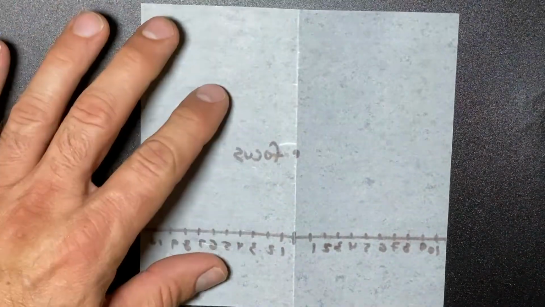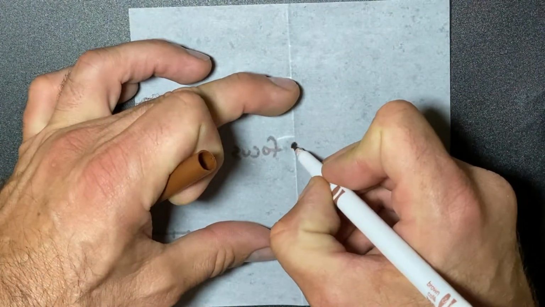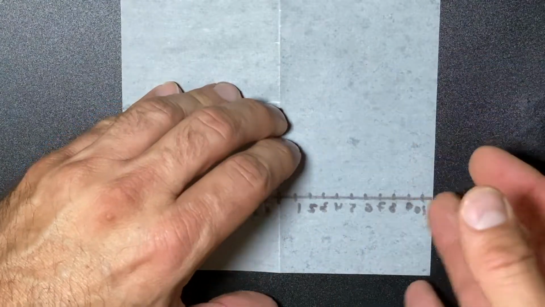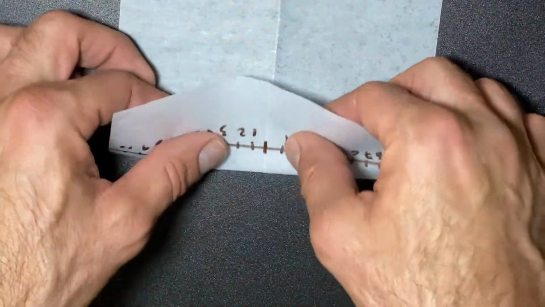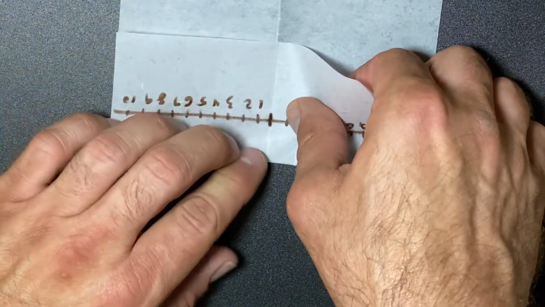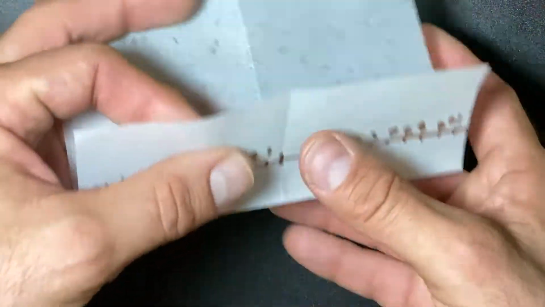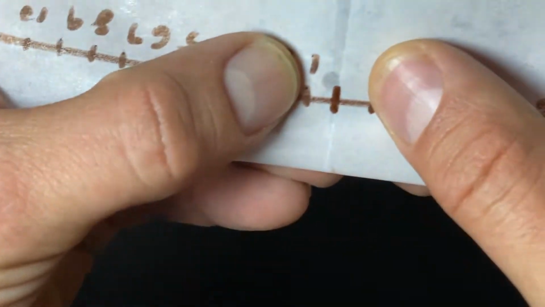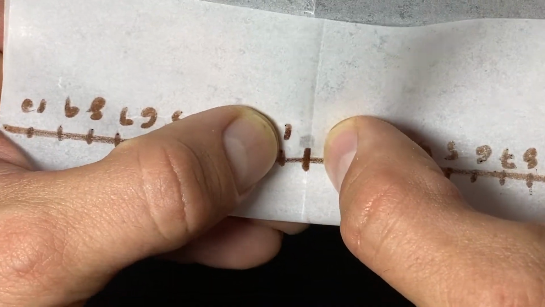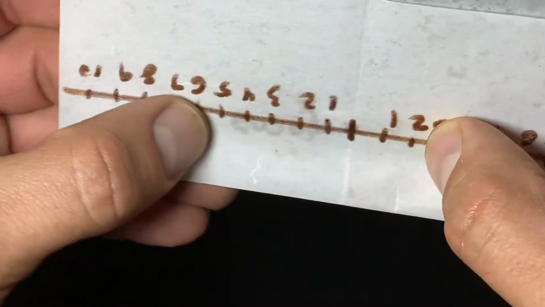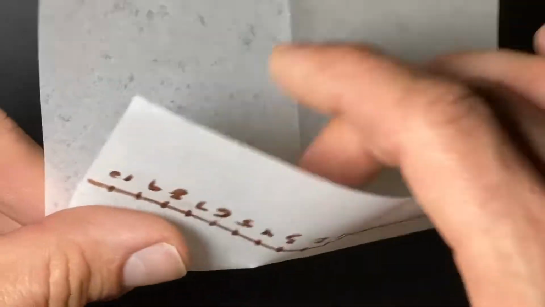So I'll turn it around and I'll remark my focus just to make it extra dark. And the reason I turn it over is so that when I fold it, the numbers will be facing the right way. So here it is, and I will fold it. So what we want to look at is that focus point here. You can see it through the paper. You want to line it up right on the graph and fold it.